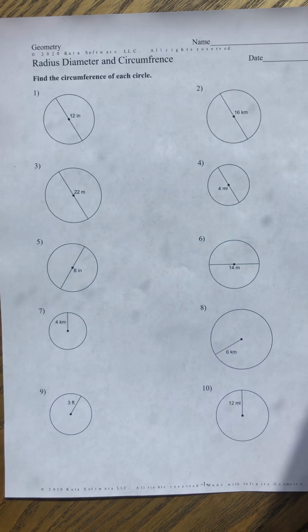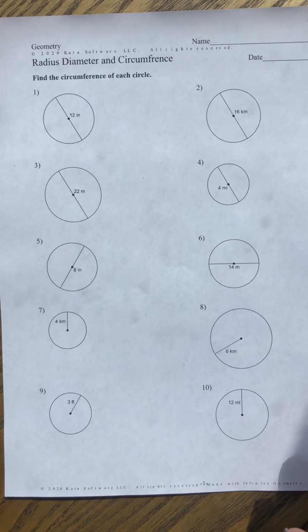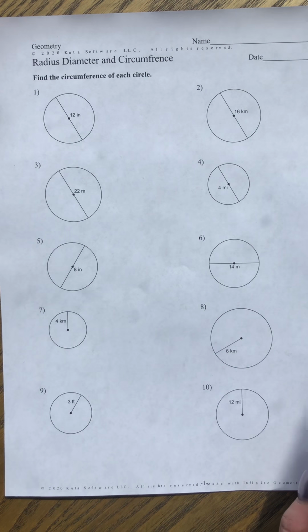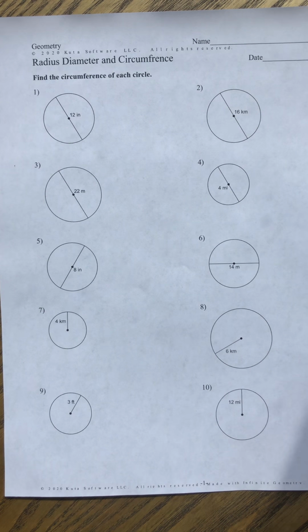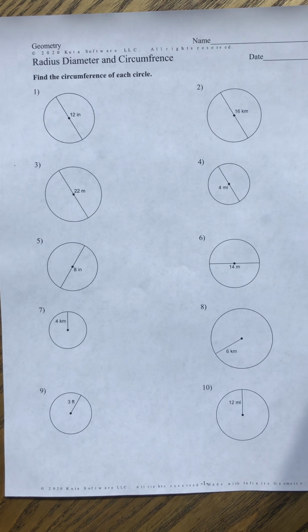I just printed off Mr. Mullen's first assignment about the diameter and the circumference of a circle. So I just wanted to do a couple problems with you in case you were stuck. So I just printed out the assignment. So let's go over a couple things first.